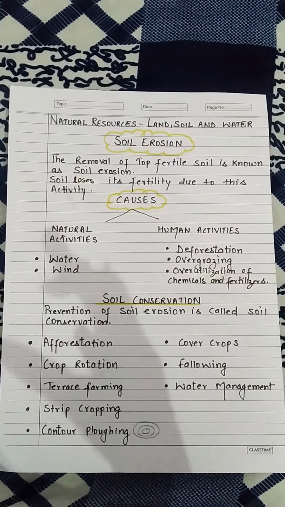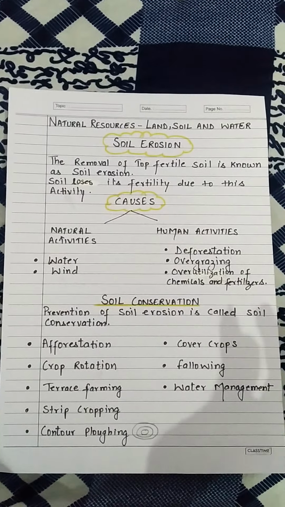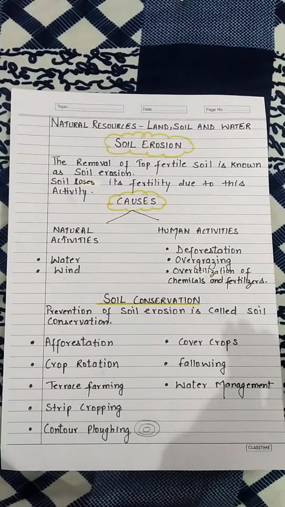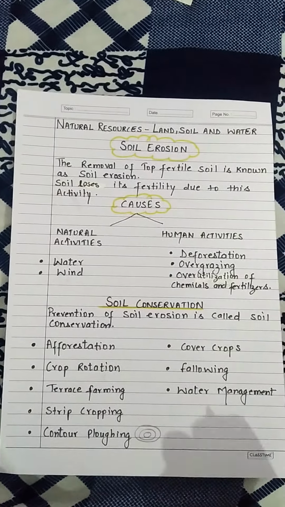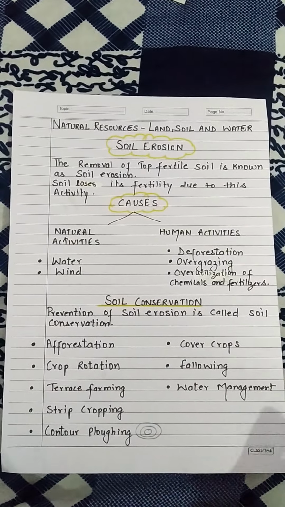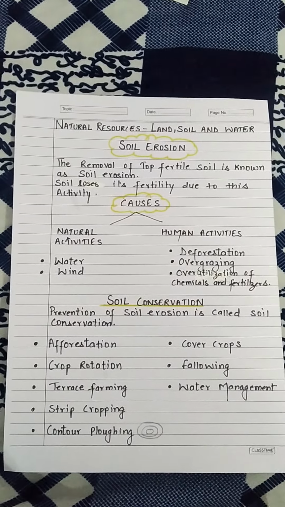Fallowing is also done. It means allowing the land to rest. So what usually happens in this? With the help of natural forces, the soil regenerates its fertility. This also can be a method to conserve the soil.